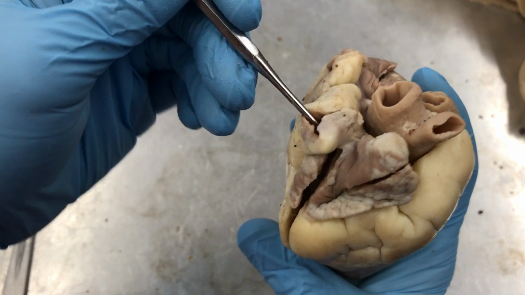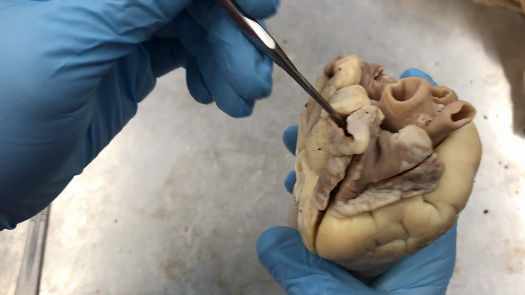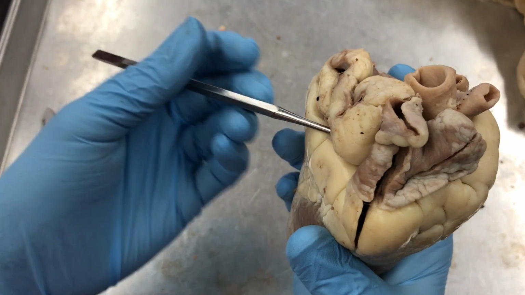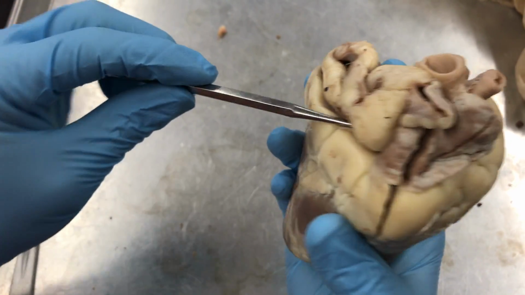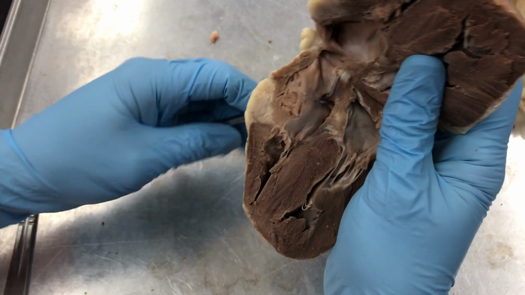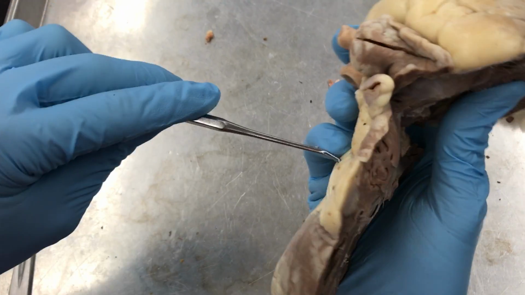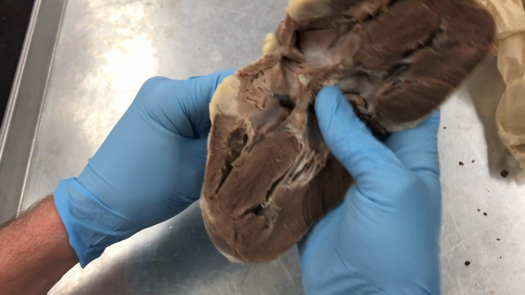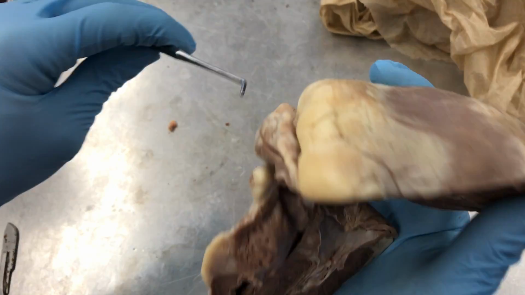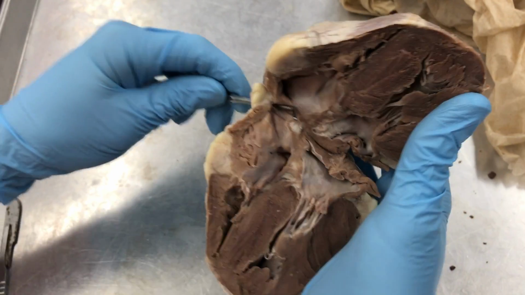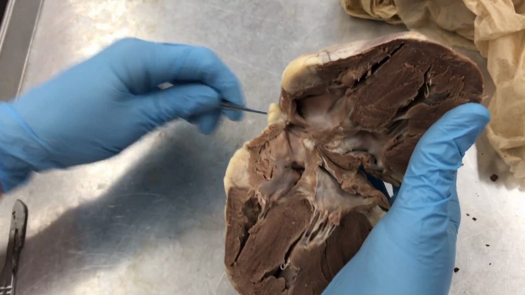Comes into the right atrium, as does the inferior vena cava. So if we open that up, we're in right atrium. Here was the inferior vena cava coming in. The superior vena cava here also comes into the right atrium.